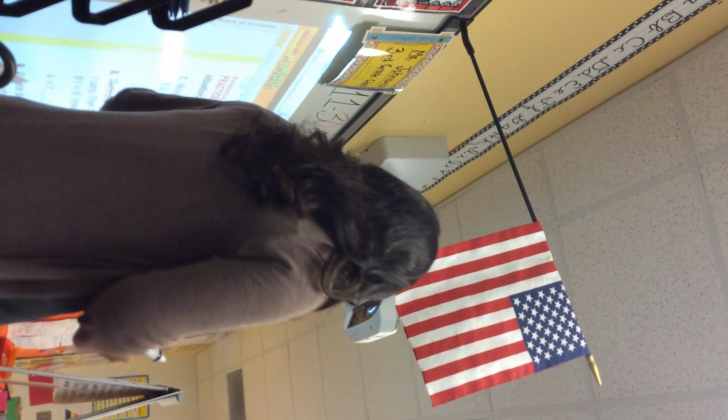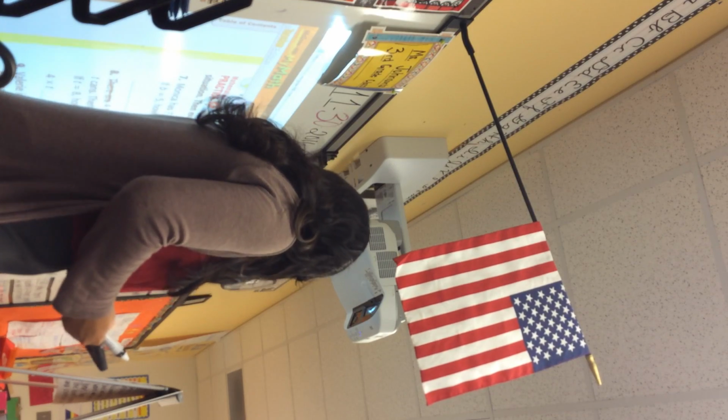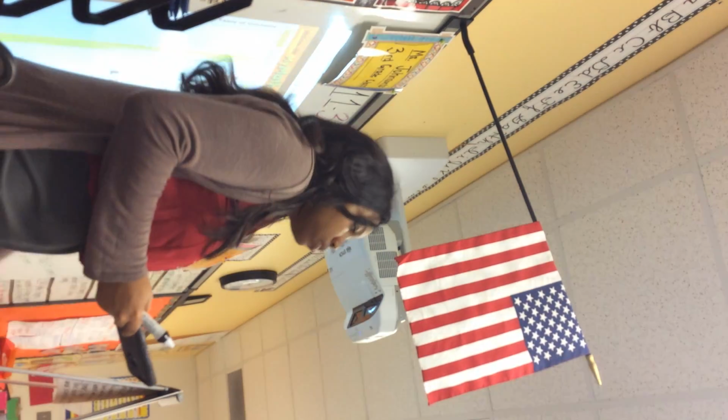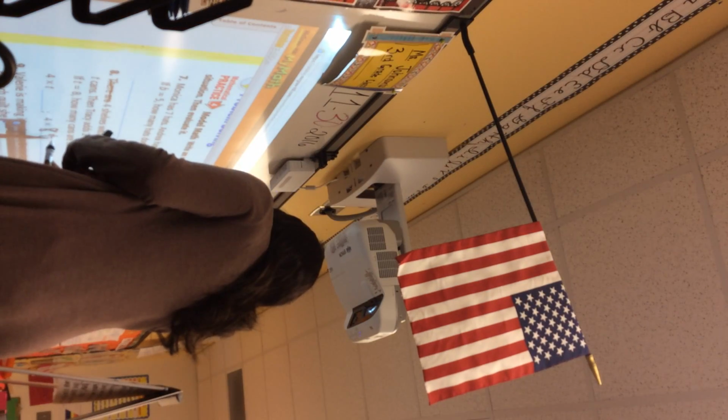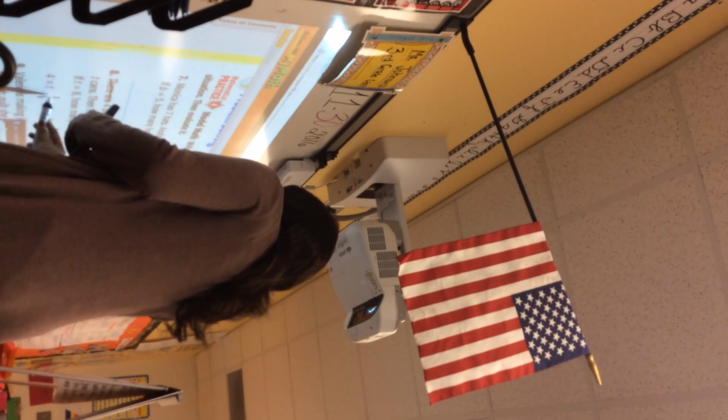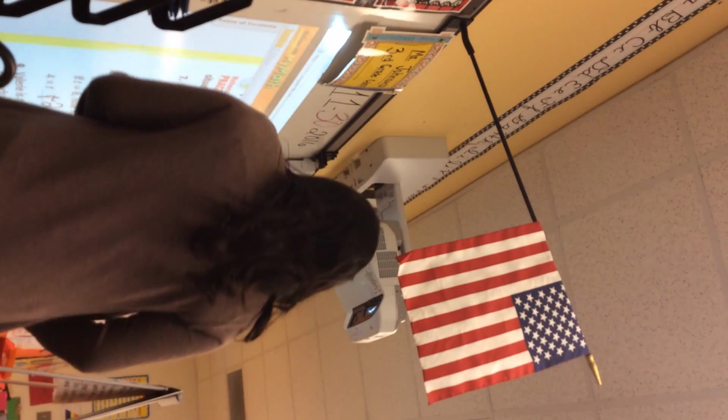Now it says Tracy added 2 cans to one of the shelves. How are we going to show that in our expression? Plus 2. Yes, Chance. Plus 2. We put a plus 2 there, and we can also put a plus 2 here. Is this what we had? Yes. Excellent job. Now we need to solve this equation.